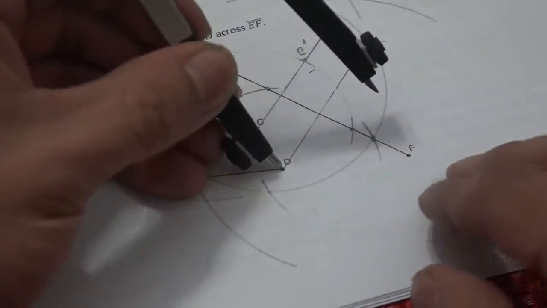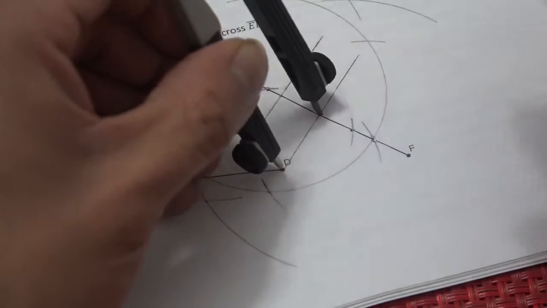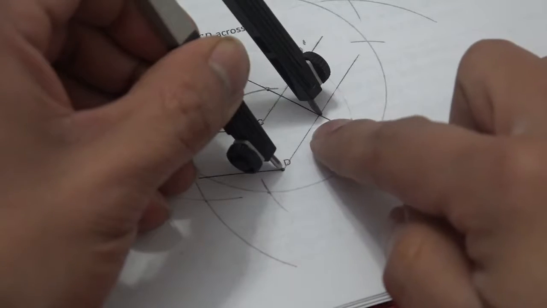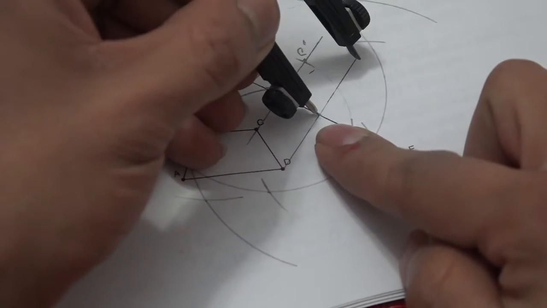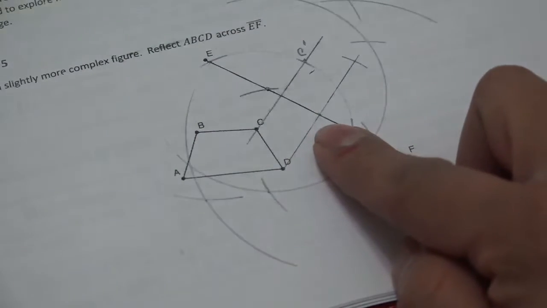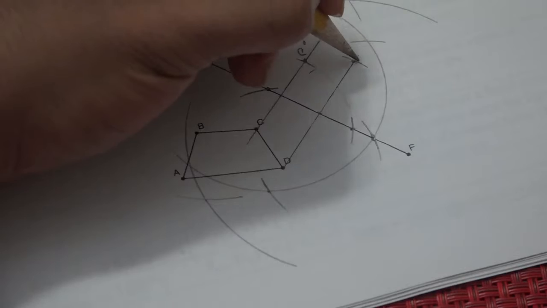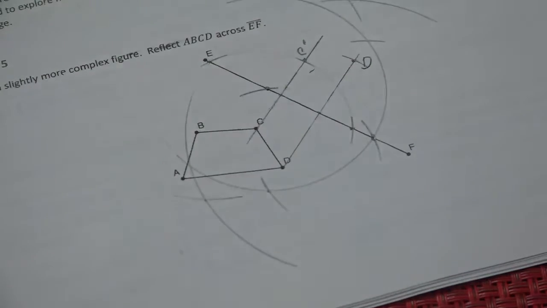And now I just have to measure with the compass. See that? From the point to the line of reflection, and then from the line of reflection to the other side. See that? Now this, my friends, is point D.